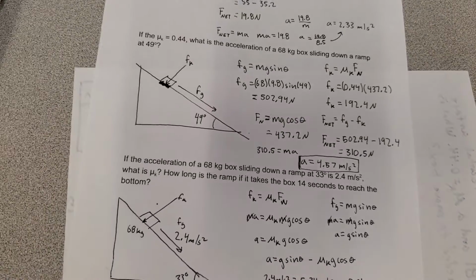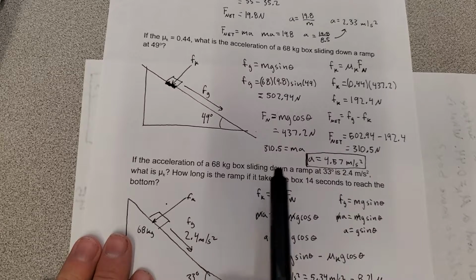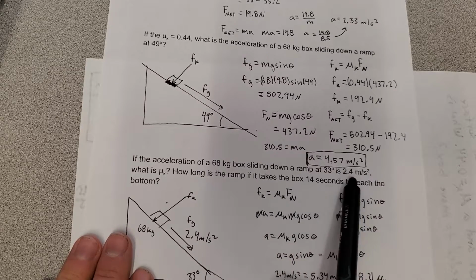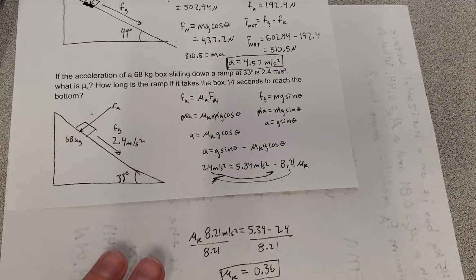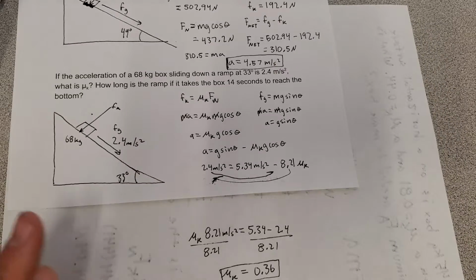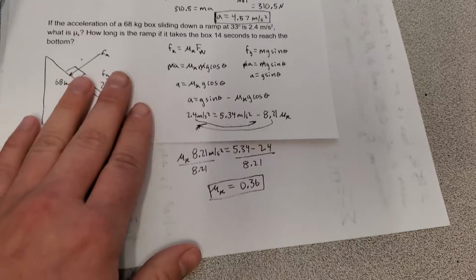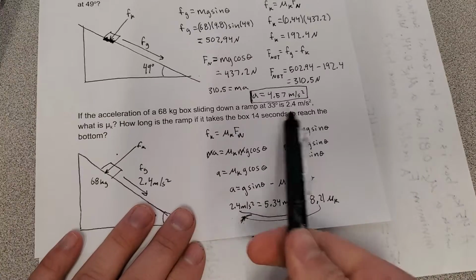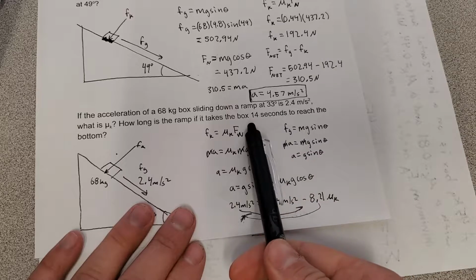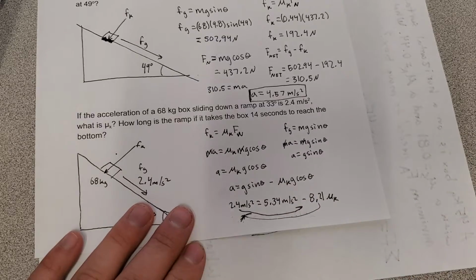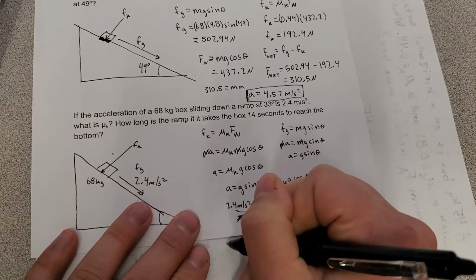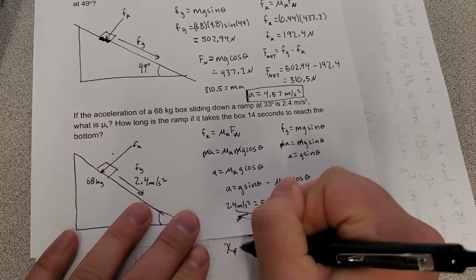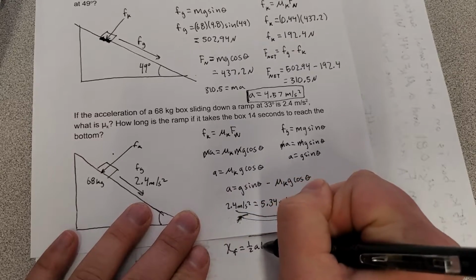Now the second part of this question is asking us how long is the ramp if it takes the box 14 seconds to reach the bottom? How long is the ramp? Well, we can do one very simple, easy solution. We know the acceleration, 2.4. We know the time, 14. We want to find the distance. We use our shortcut formula: xf equals 1/2 at squared.